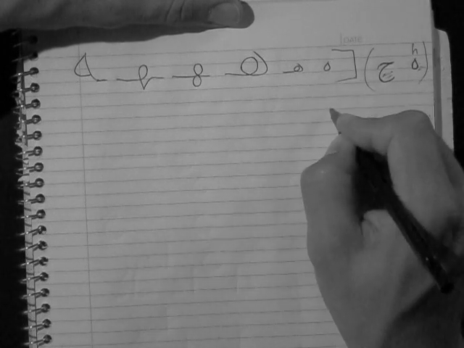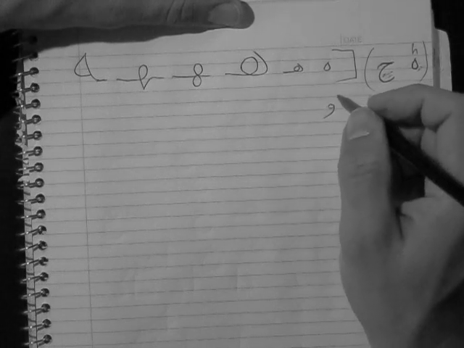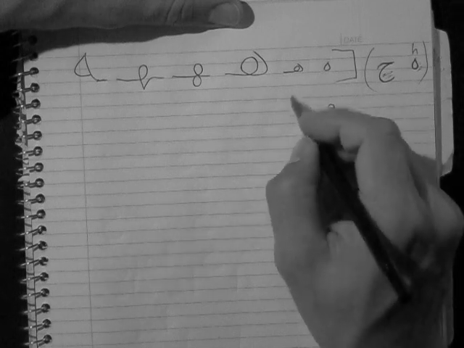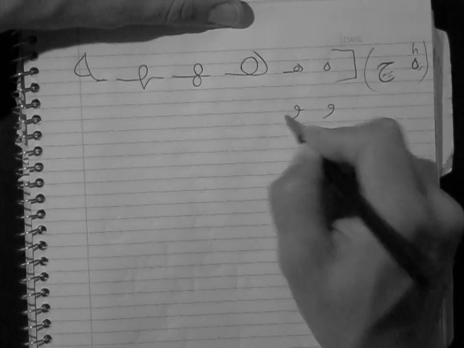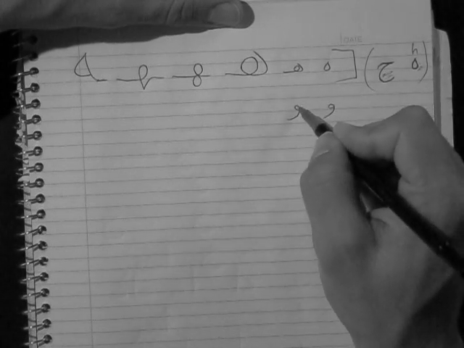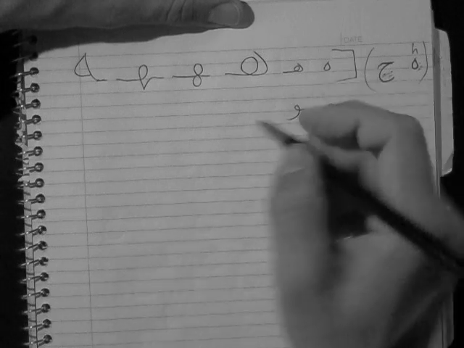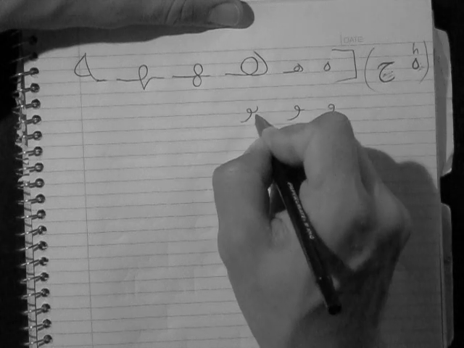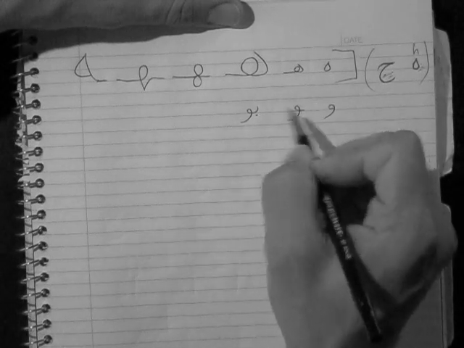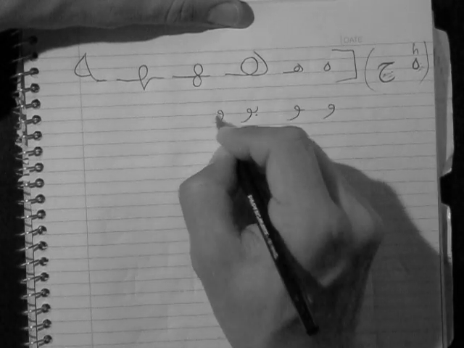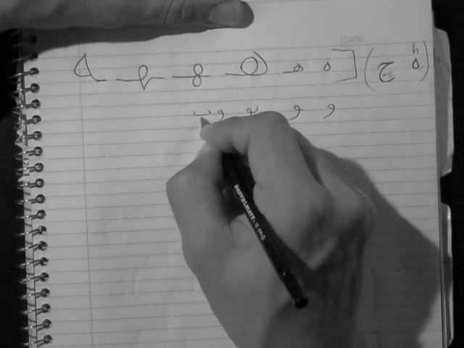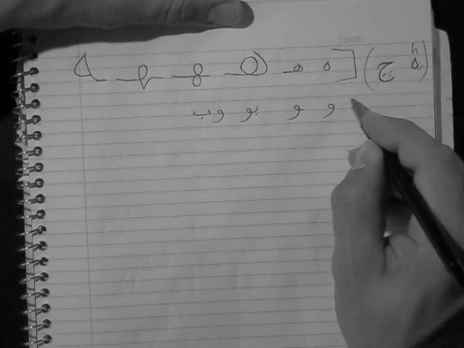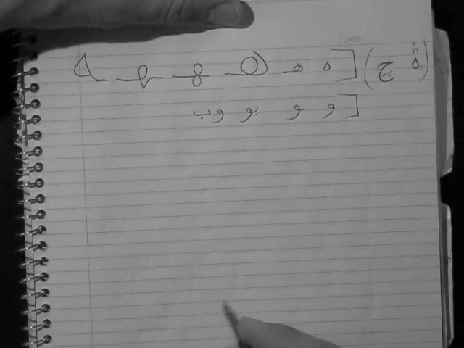The next one is Waw. Waw is just like Aleph. This is independent and this is at the end or the middle, because it doesn't connect on this side. So if you say bu, it connects like this, but if you say ub, it's going to be like this because it doesn't connect on this side. Okay, this is one on its own.